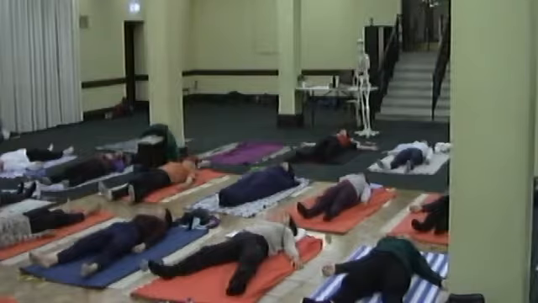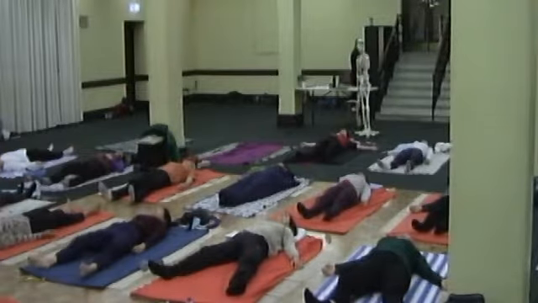And then take your time, slowly roll yourself to one side, bring yourself up to sitting and up to standing.